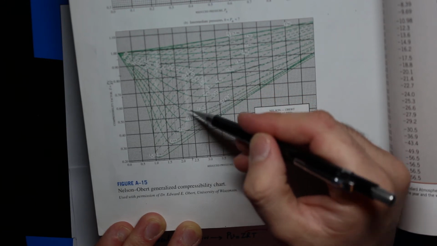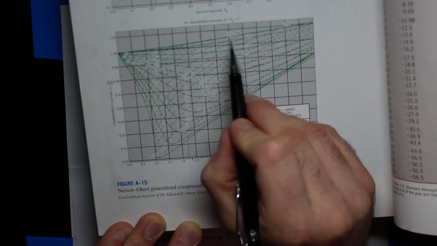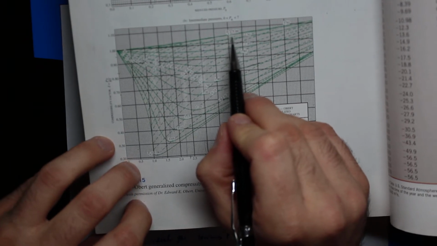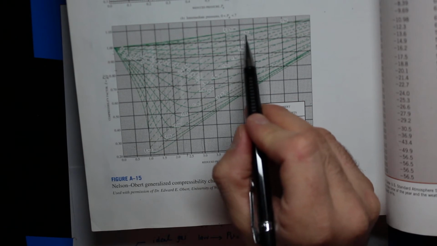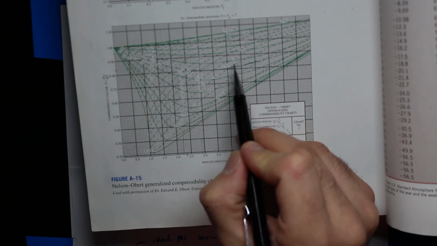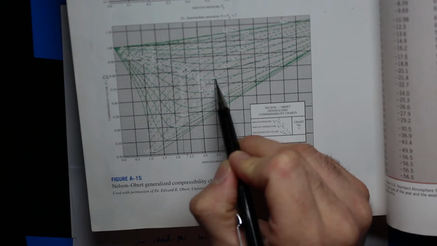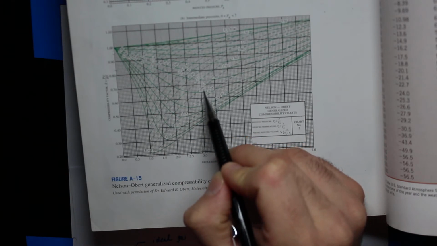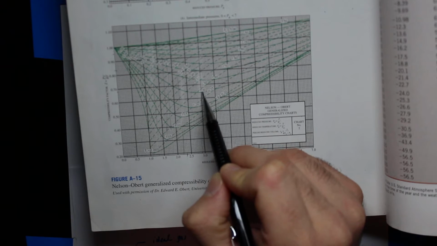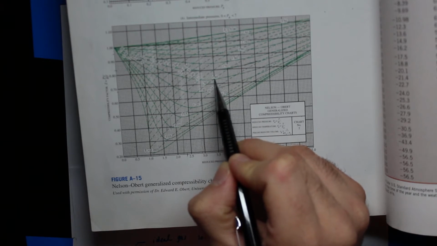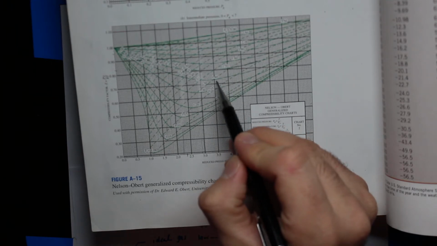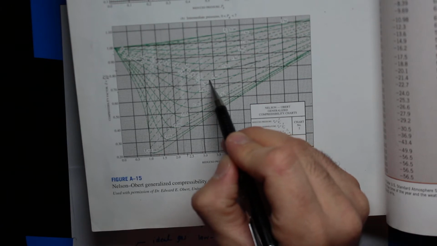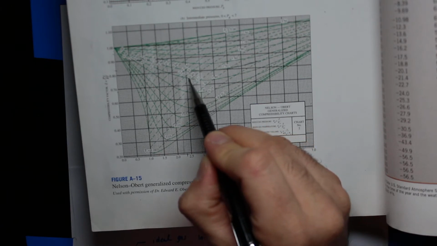So the next step is to find the corresponding green line, which is the TR, and find the junction between them. So our TR was 1.38. So this is TR 2.5, 2, 1.8, 1.6, 1.5, 1.4, and 1.3. So our green curve is between this curve and this curve. It doesn't really directly show a curve for 1.38. So definitely we want to use some engineering sense. So 1.38 is closer to 1.4. So this is basically the curve that you want to follow.